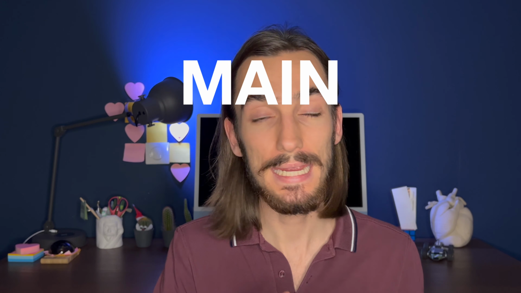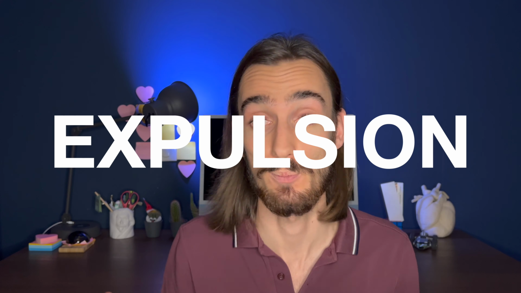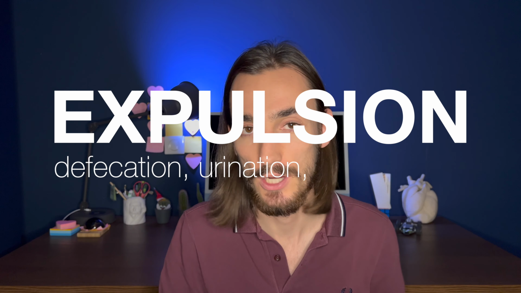It allows stabilization for the vertebral column, has a sphincter role for the esophagus, and it also has a pump role because, first, it's the main respiratory muscle and therefore it pumps the air into the lungs. Then, it's the engine of the visceral organs and allows expulsion, defecation, urination, childbirth, etc. And finally, it enables venous return and allows the lymphatic system to work.